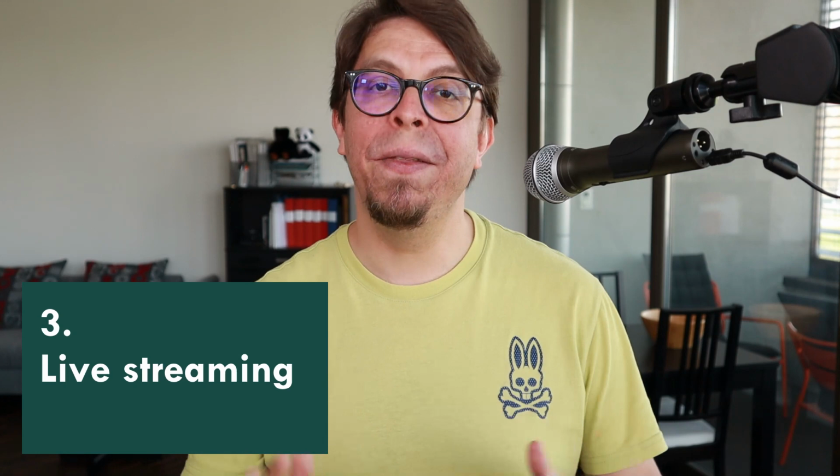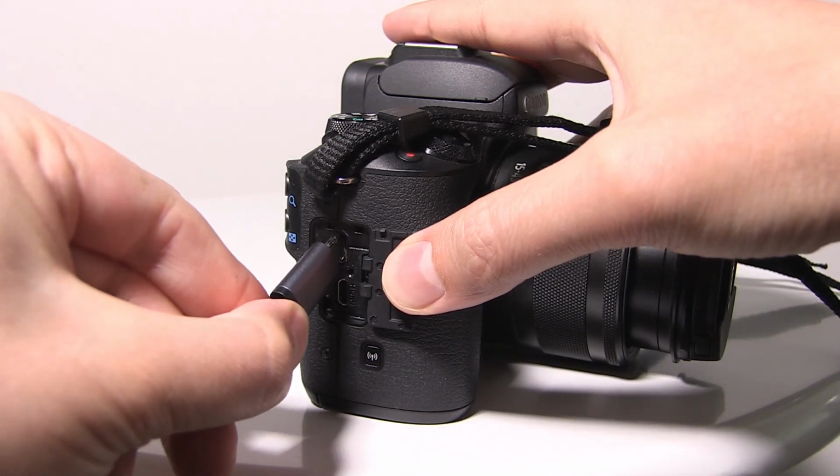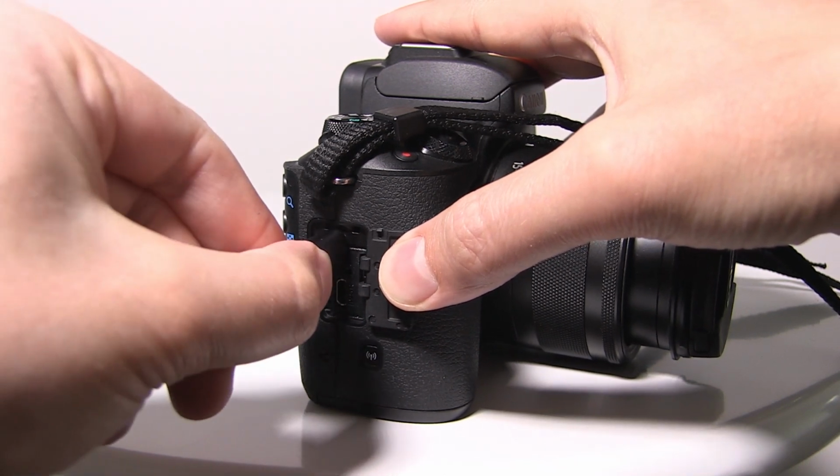Then we have the third bucket of improvements, and these all relate to live streaming. If you want to live stream with your Canon M50, there are two ways to do it. Number one is that you can connect it with a USB cable to your PC, and then use the free Canon EOS webcam utility, and then your camera is going to turn up as a webcam on your system. This works with both Mark I and Mark II.